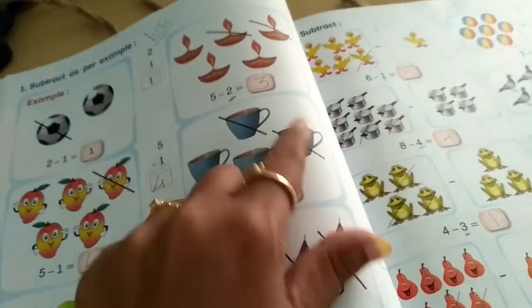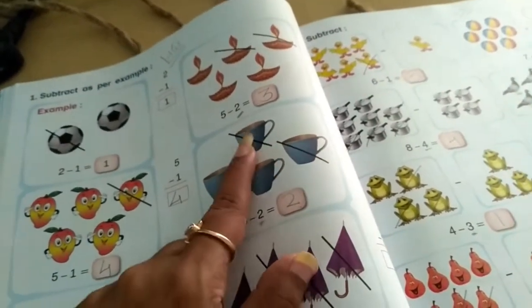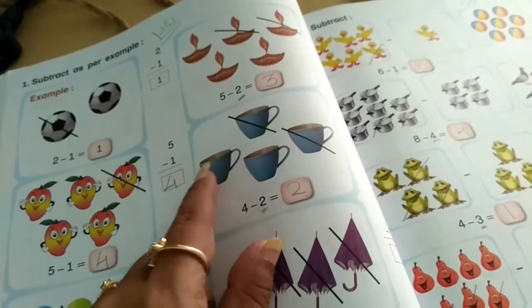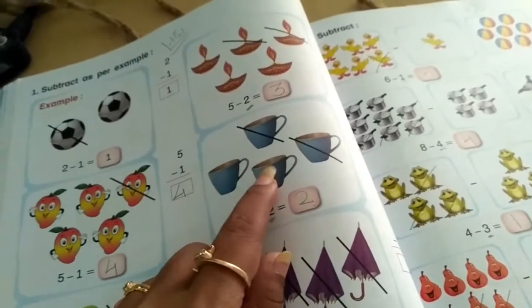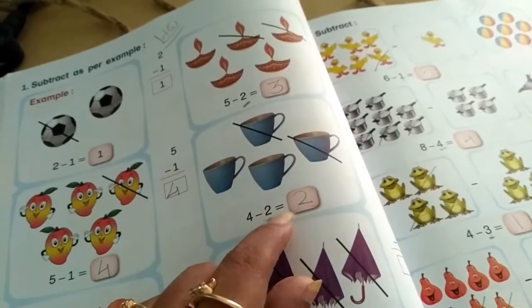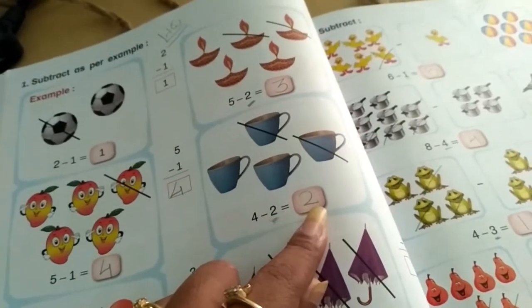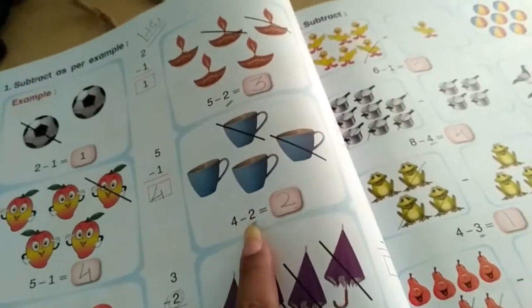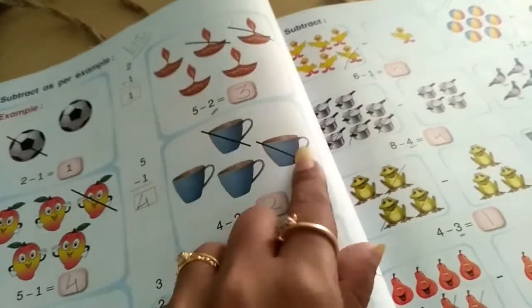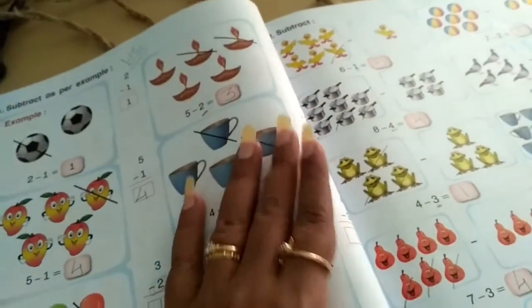Now, these are 4 marks. From the 4 marks, only 2 marks are cut. So, we can say that 2 marks are left afterward. So 4 minus 2 is equal to 2. That's the simple thing. The number which is written after the minus sign, only that number of object will be cut in the group, right?